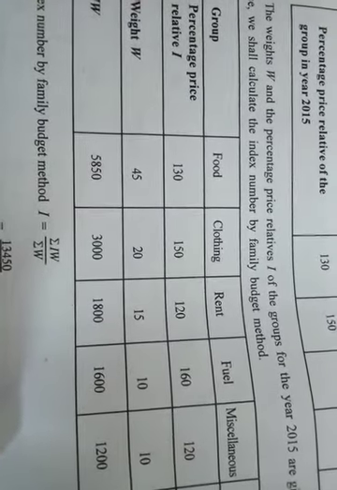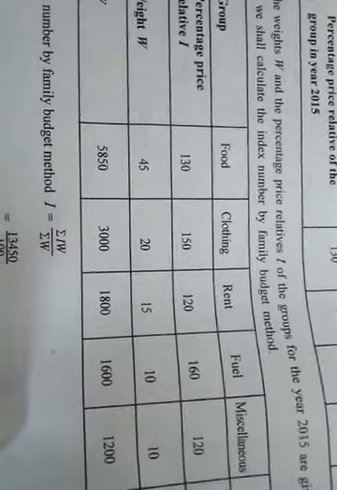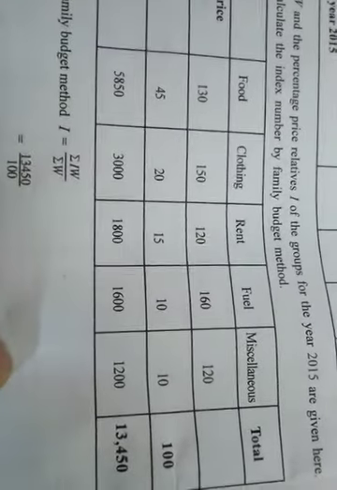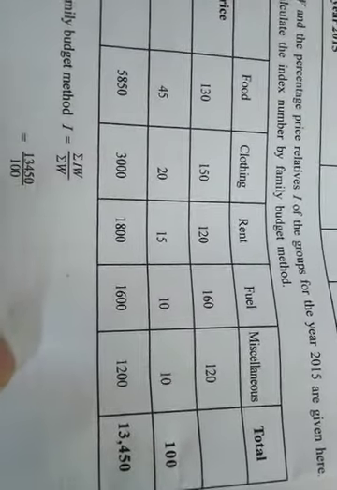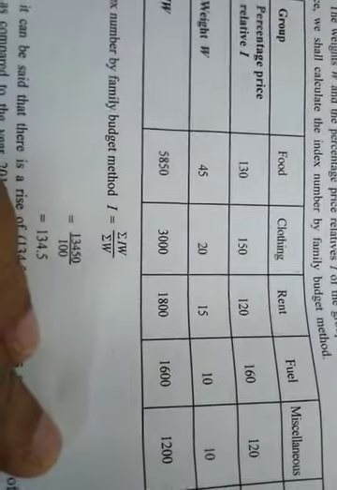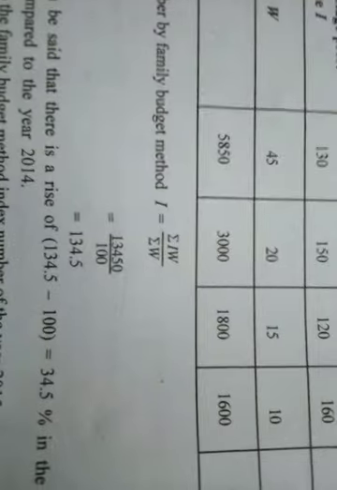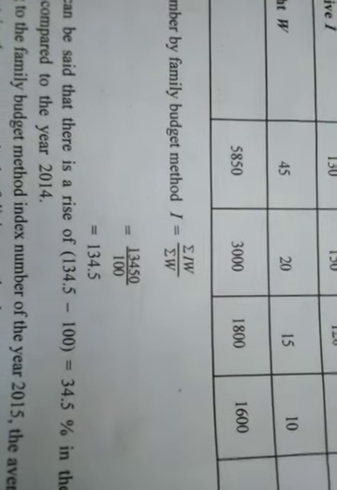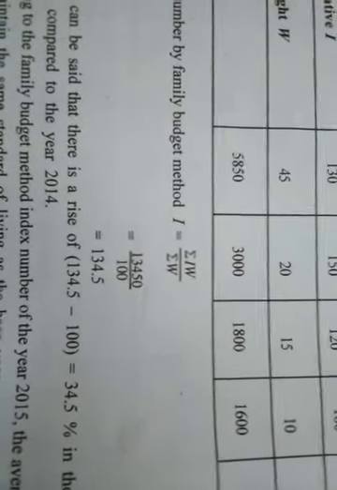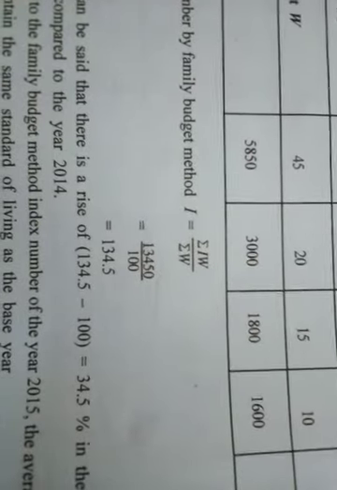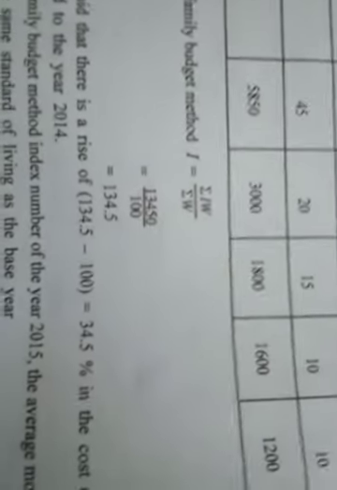Since I and W are available, let us find IW. We get the summation as 13,450. Now we apply the formula: I equals sigma IW upon sigma W, which is 13,450 upon 100, which is 134.5. That means 134.5 is the cost of living index number of the family in the current year. The base year was 100, so there is a 34.5% rise in the cost of living index number.